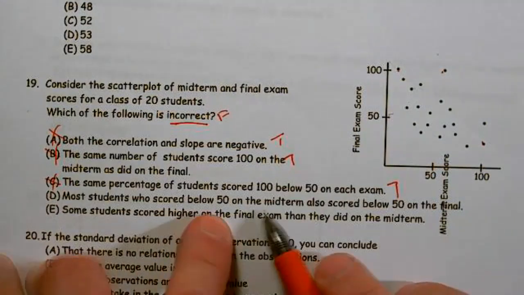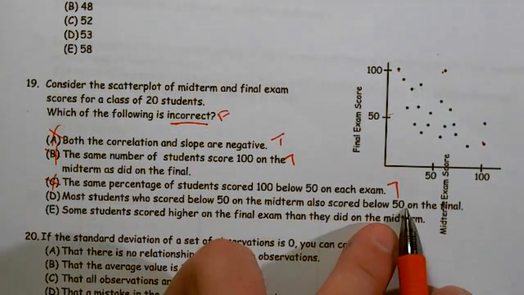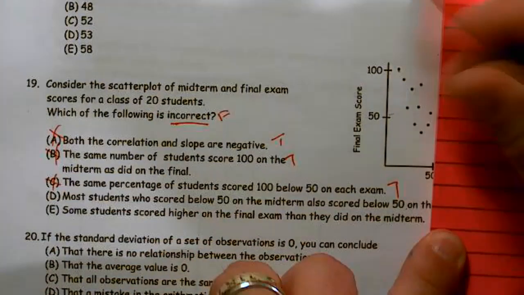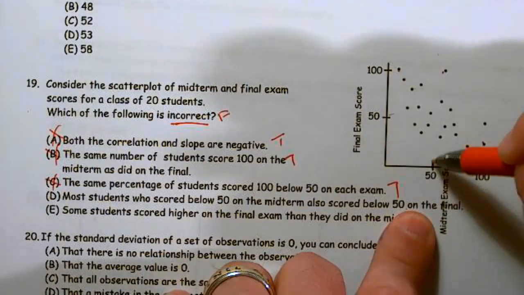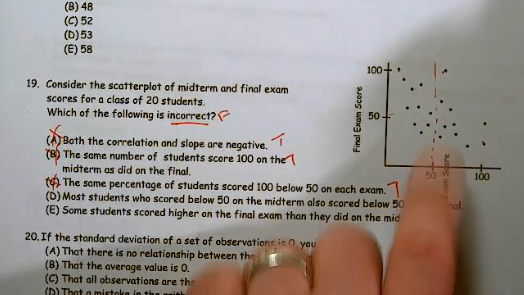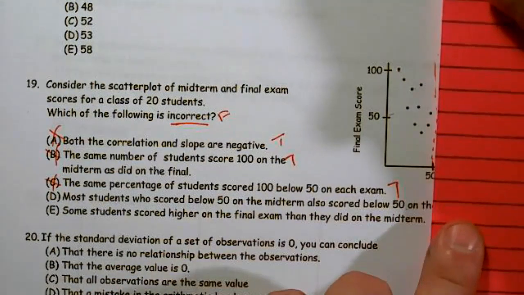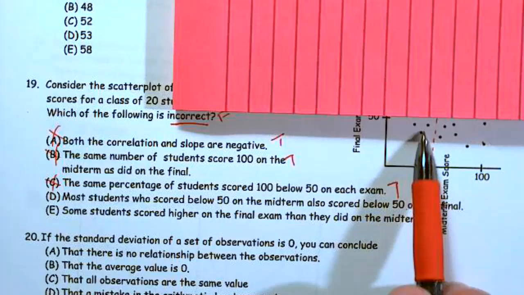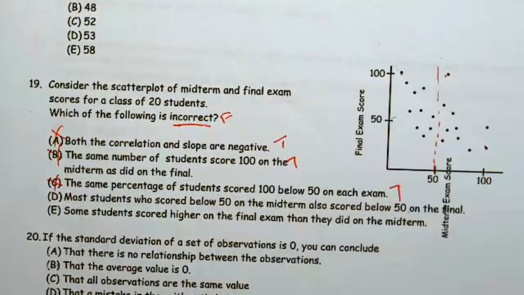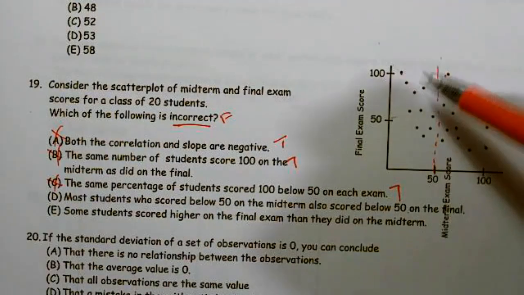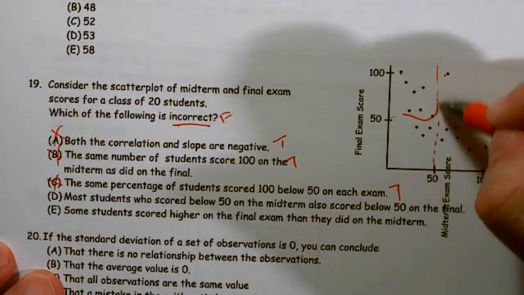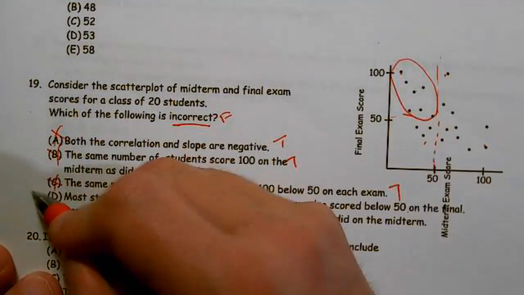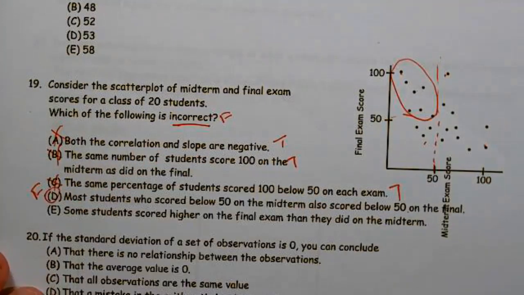Most of the students who scored below 50 on the midterm also scored below 50 on the final. Okay, this group scored below 50 on the midterm. I'll go ahead and make a dashed line. I'm only looking for those. And then, who scored below 50 on the final? Oh, only 3 of them. So that's not most, because I have this whole group that scored below 50 on the midterm. They scored above 50 on the final. So this one right here is my false statement. My answer to number 19 is D.